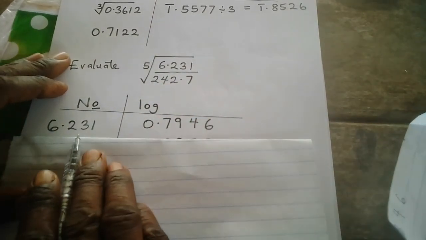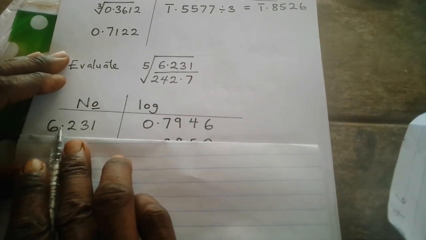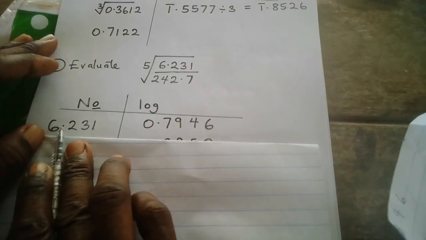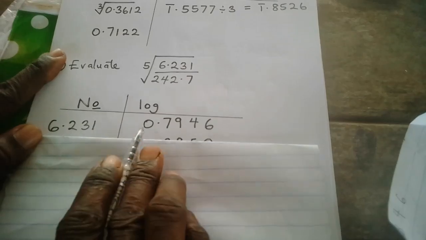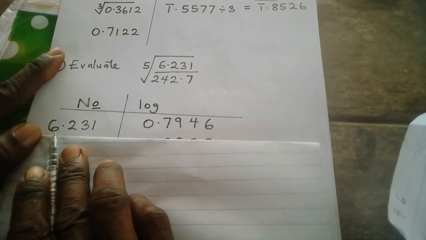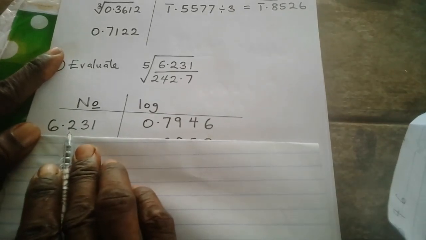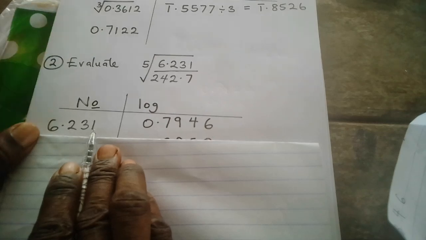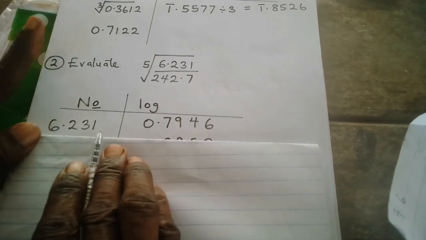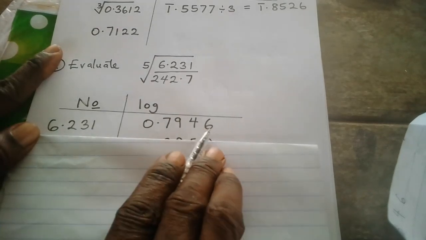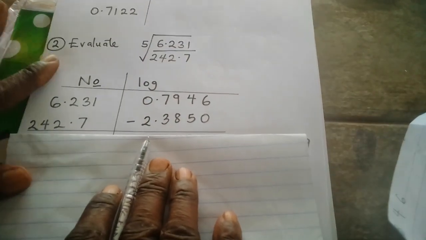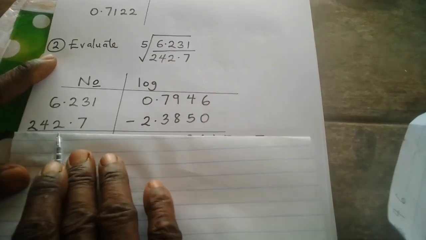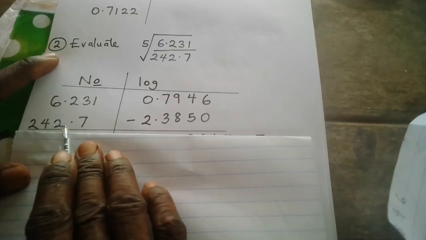Now let's do it. You have 6.231. Since the number before the decimal here is a unit number, there's no need of moving it. So you have 0 point. You now look for the logarithm of 62 under 3 difference 1, which gives you 7946. Then the second number, you are having 242.7.